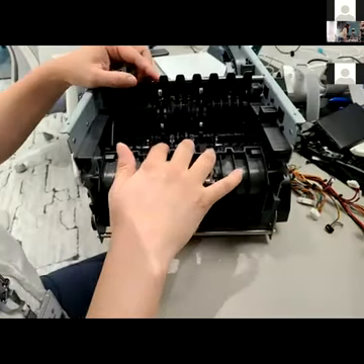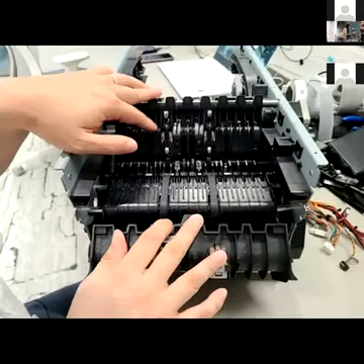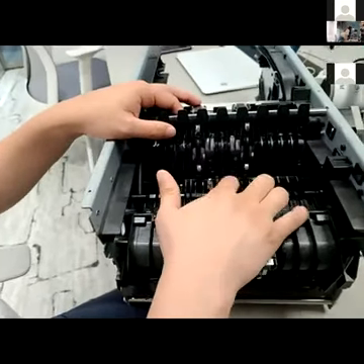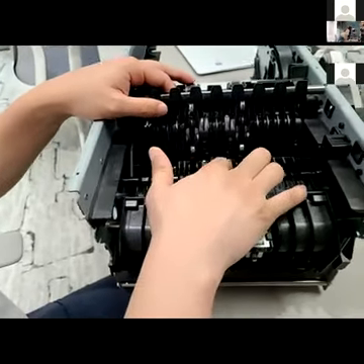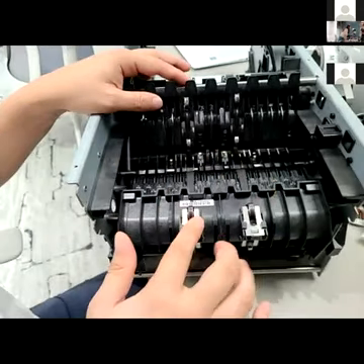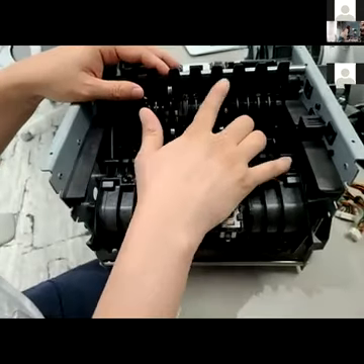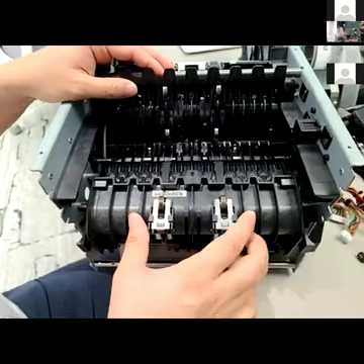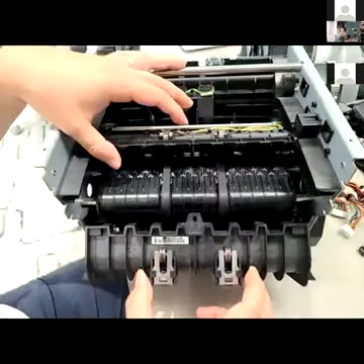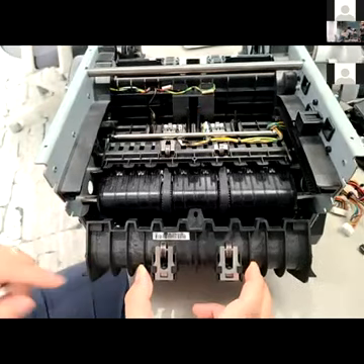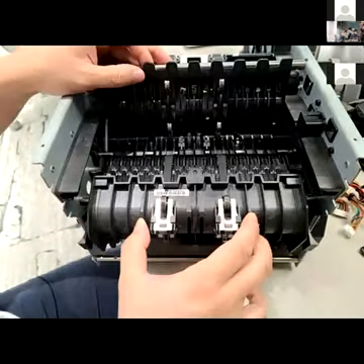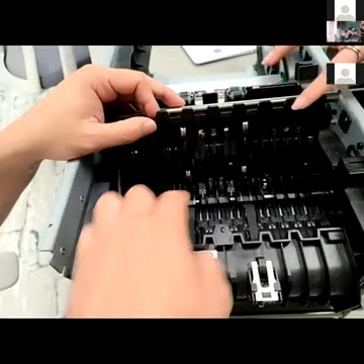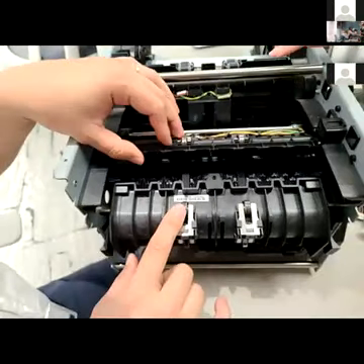There are two maintenance things. The first one is cleaning the sensors in front of the carriage, and the second one is cleaning the bearing part.